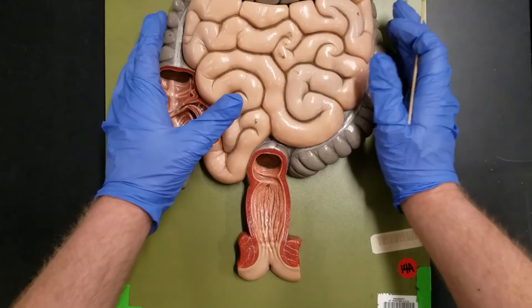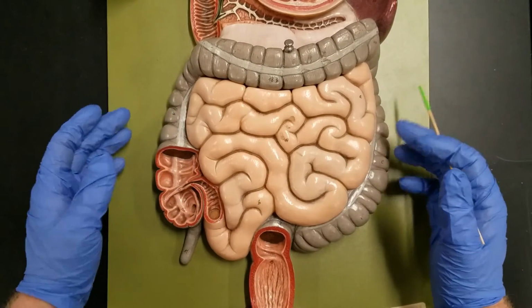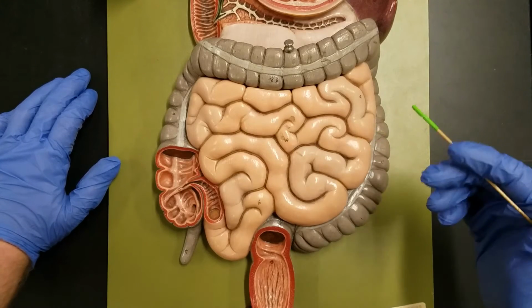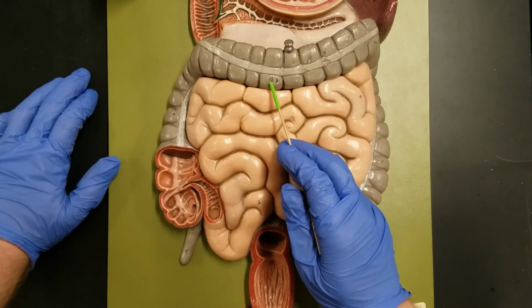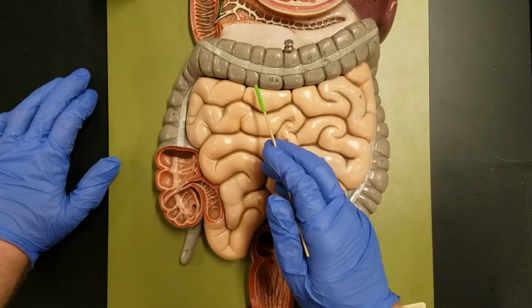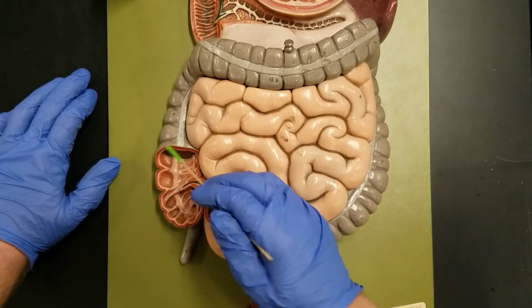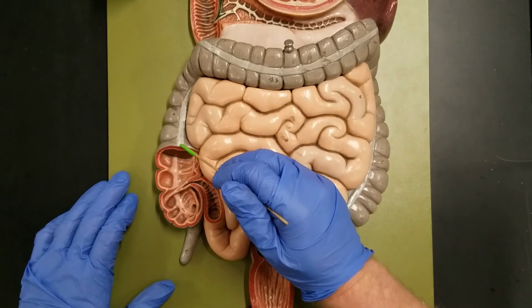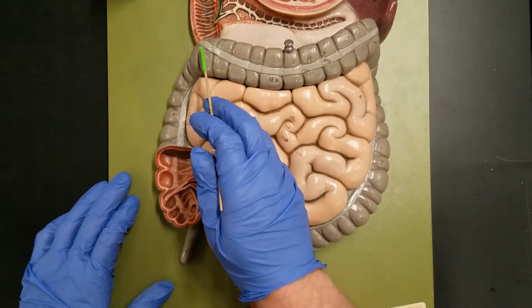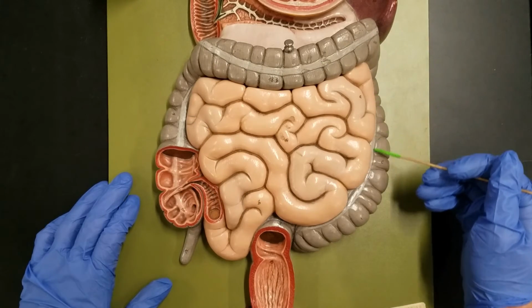Now let's talk about a couple of the structures that we can see in our large intestine. The first are the haustra. Haustra are these pouches that we see all along the length of the large intestine. Now, what's causing those haustra are three bands of smooth muscle. We can see one band here, here's another band running along here, here's another band here.